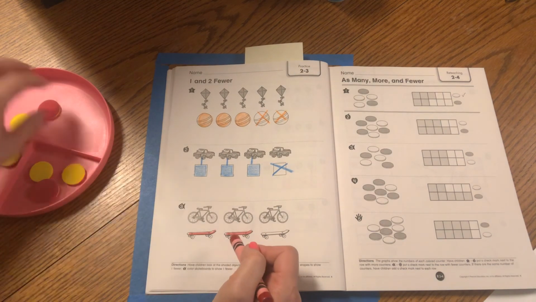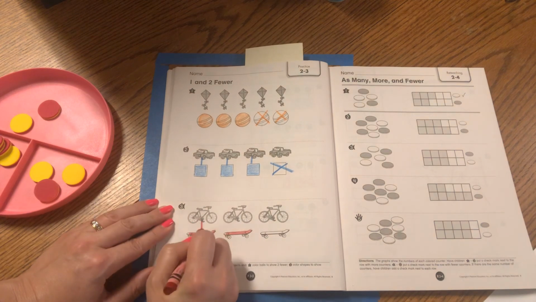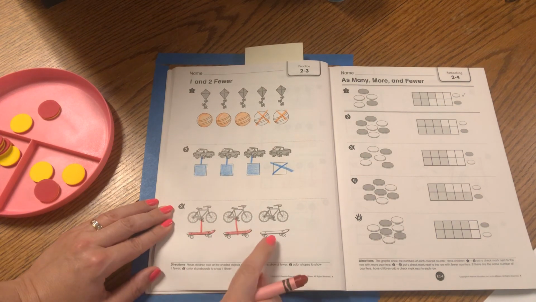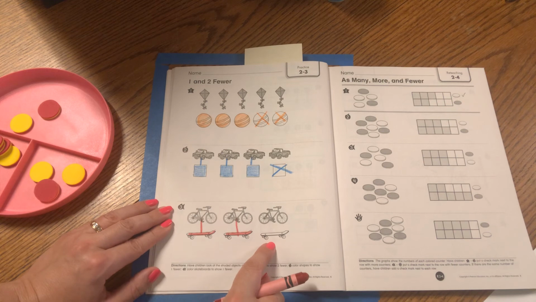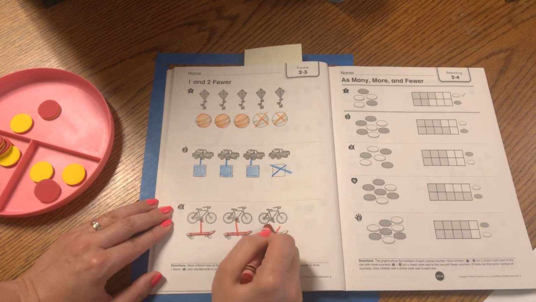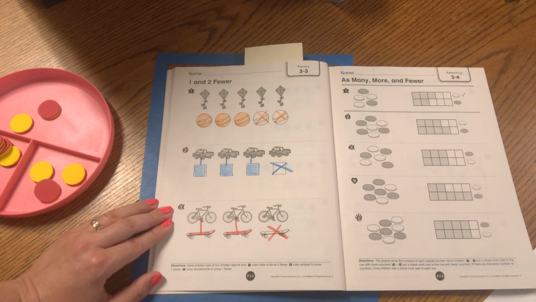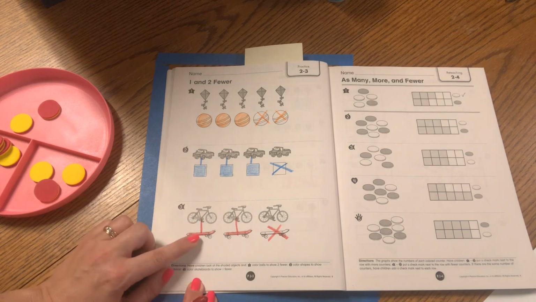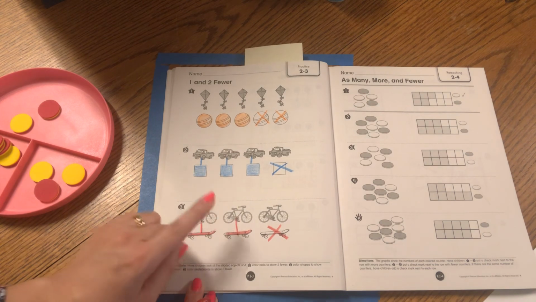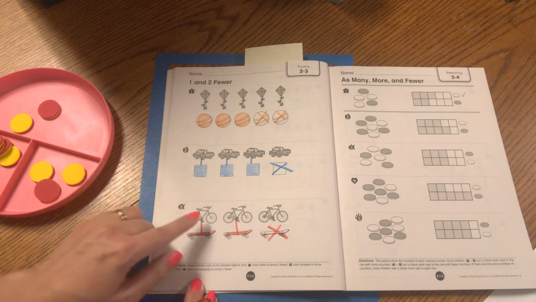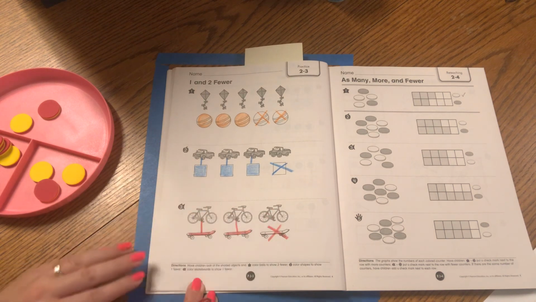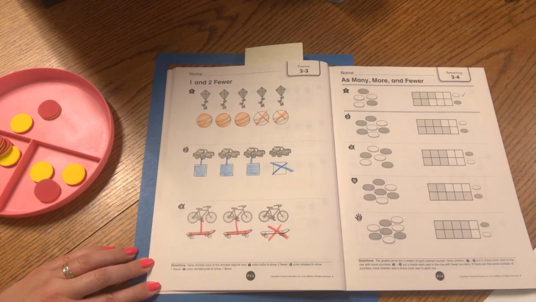Good job. Let's match the bikes to the skateboards. 1, 2. Now I did not color this skateboard because I'm showing one fewer. So let's go ahead and X it out. And now I can say 2 is one fewer than 3. Great job, boys and girls.